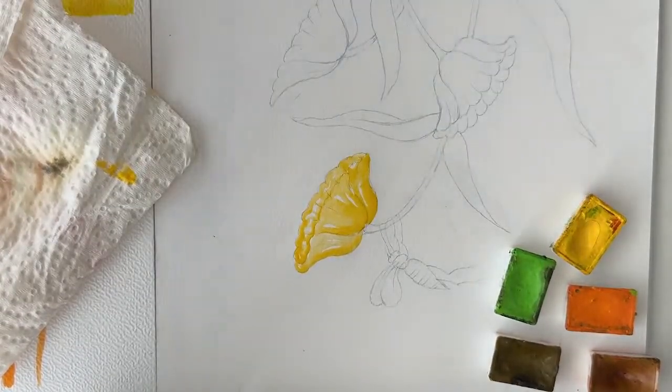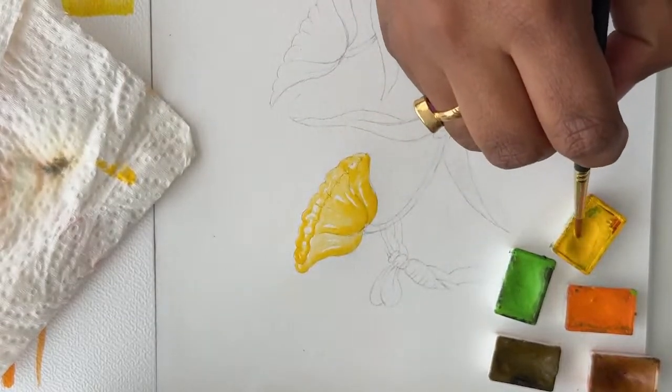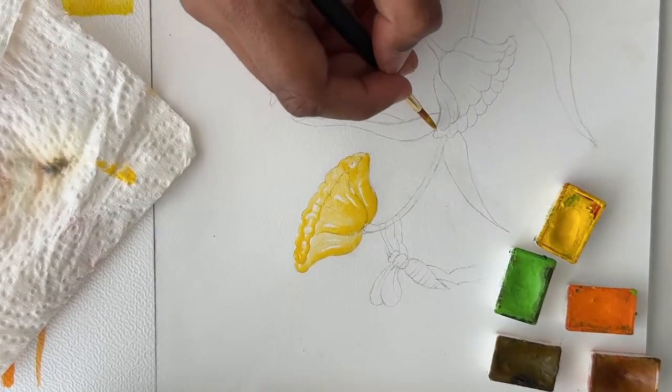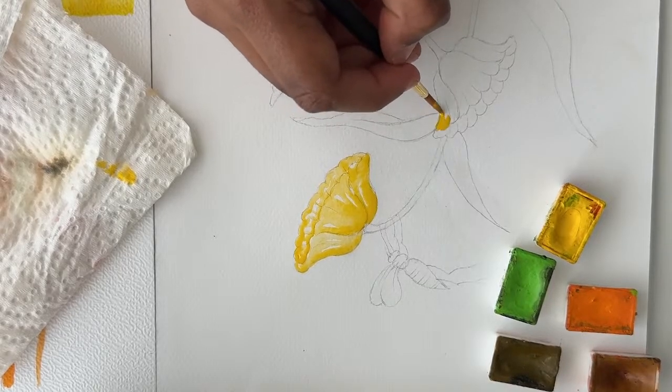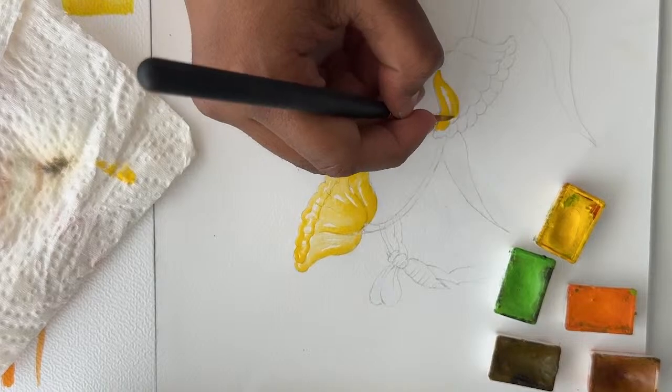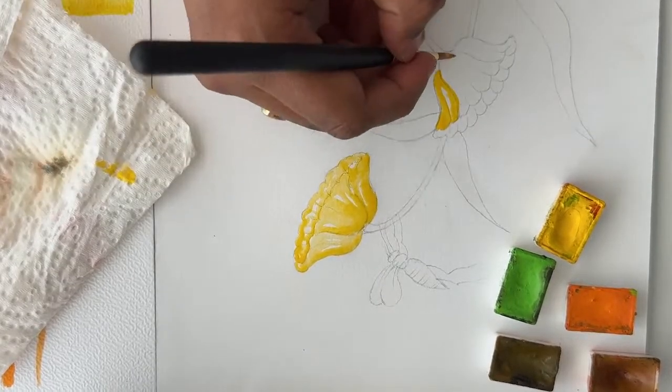So let's do another one. I will put some water in it. And let's do this one. So let's start from the bottom to the top. Leave some area white.